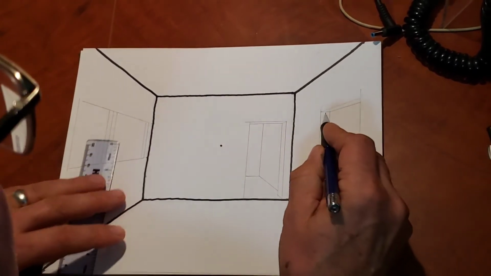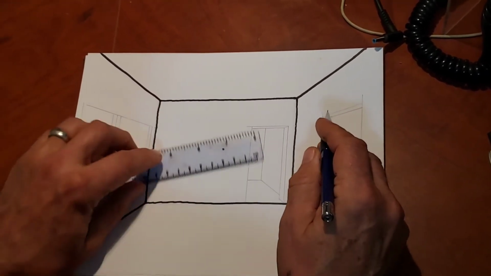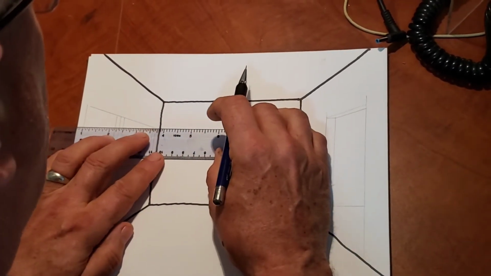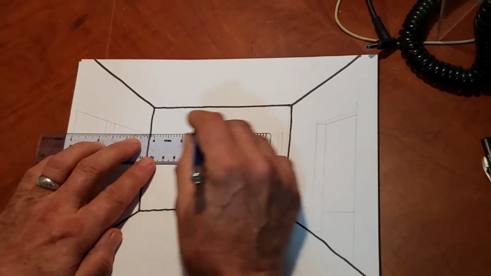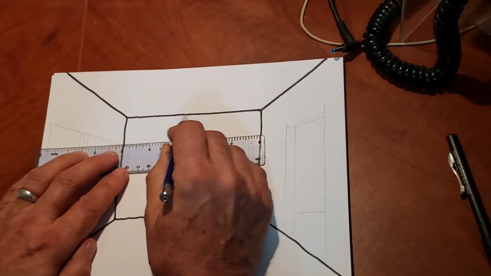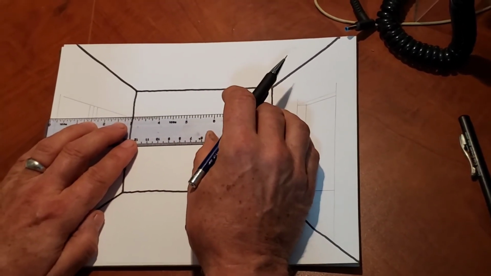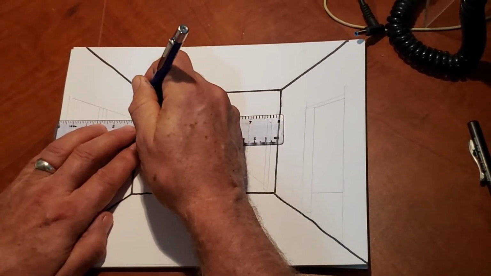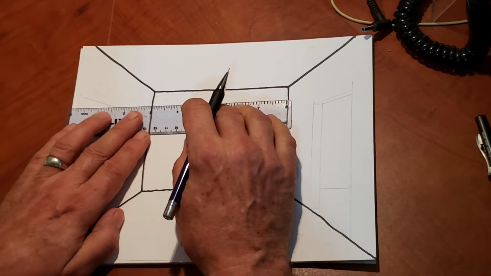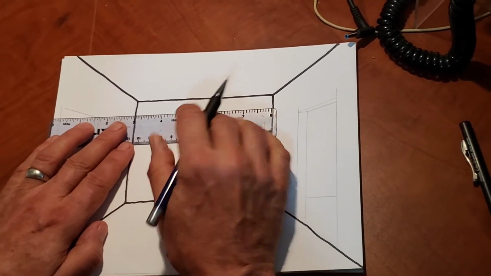And then just like the door over here where we had a horizontal line, we're going to have a horizontal line here. Now again, I'm going to line up my ruler with the top to get it as horizontal as possible. So I'm looking at the relationship between the ruler and the top of the wall. Same thing here.